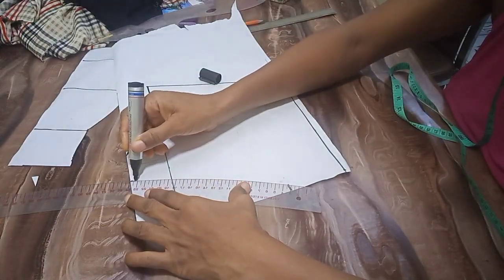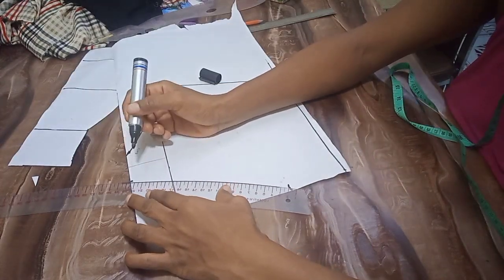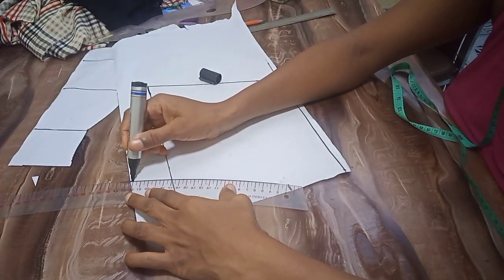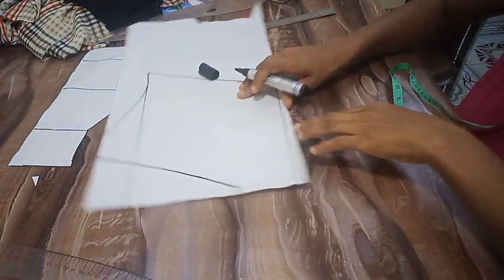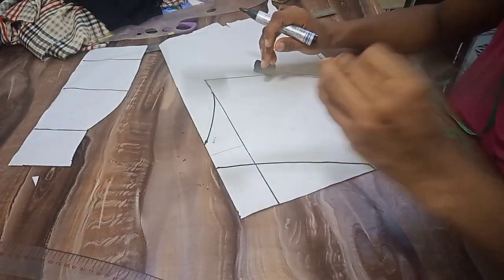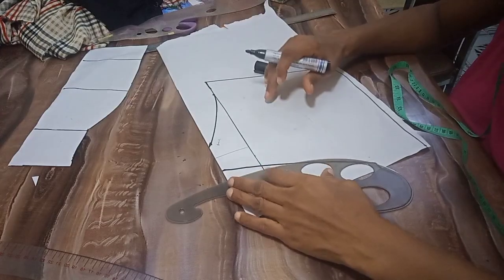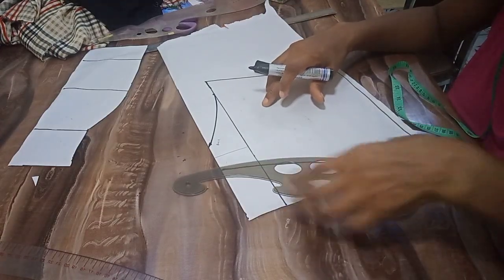Okay, so this is it. This is how I connect my points using a curve ruler. Okay, so this is how I want the back to look like. You can as well do a deep curve. You can as well do a deeper curve.